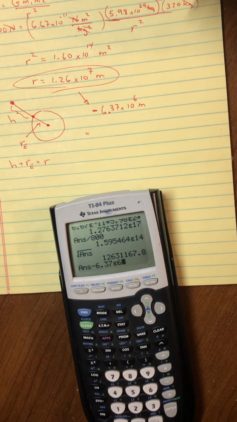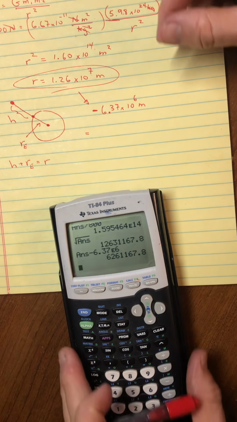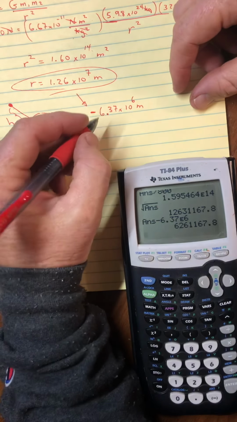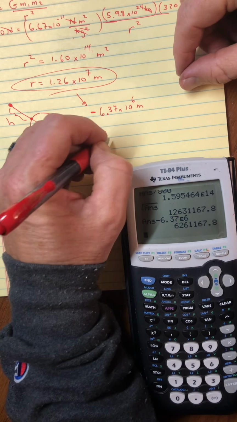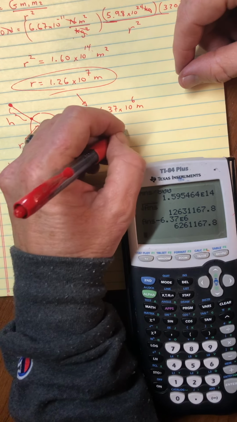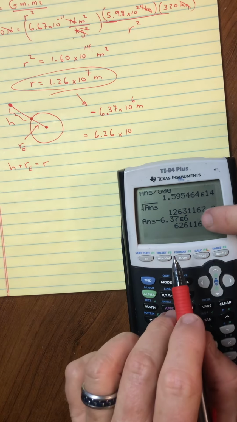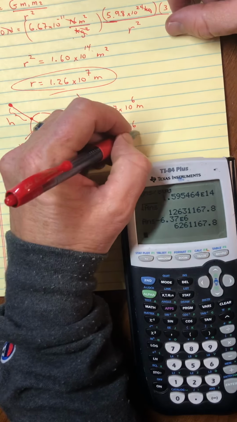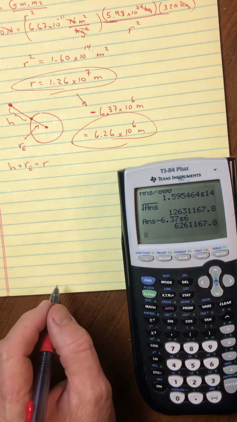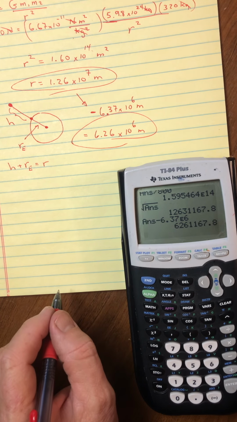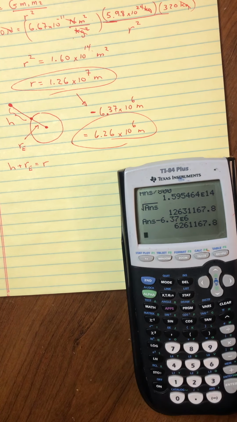6.37 million meters, I get a distance of 6.26, and I believe that's going to be a million. 1, 2, 3, 4, 5, 6. Yeah, a million meters. Good. And I think that was it. Yep, what is its altitude?